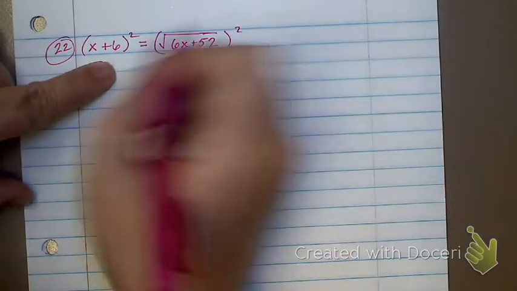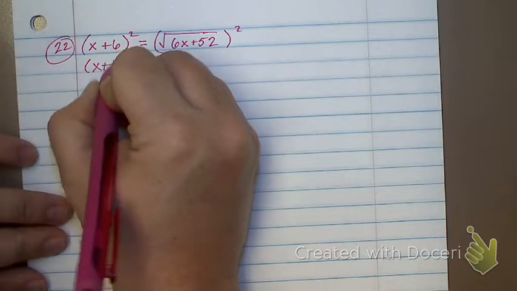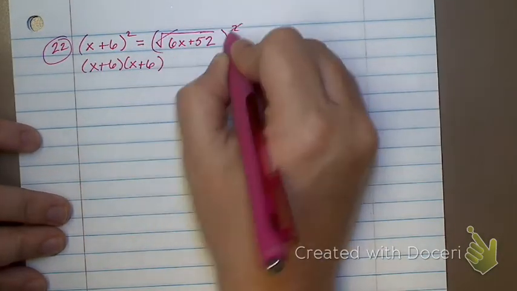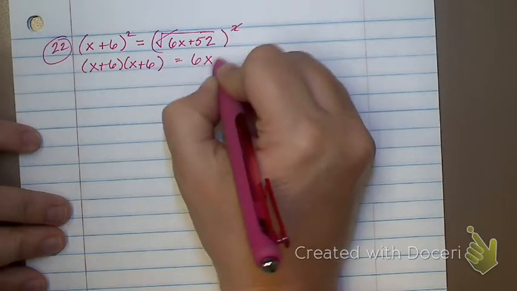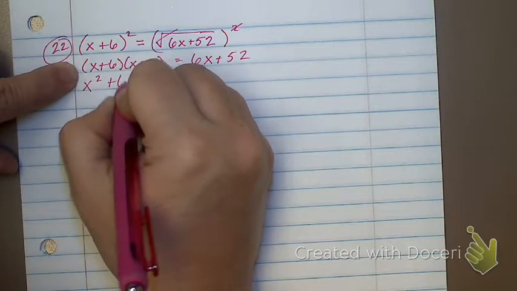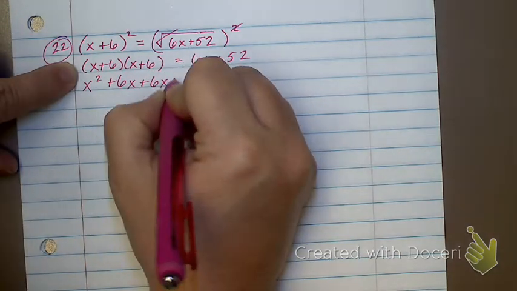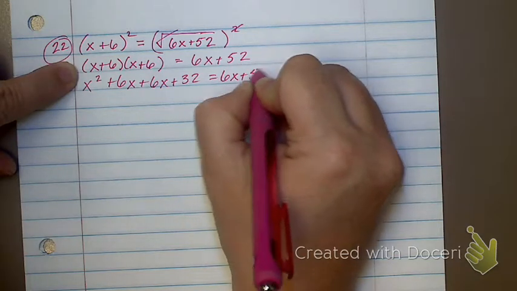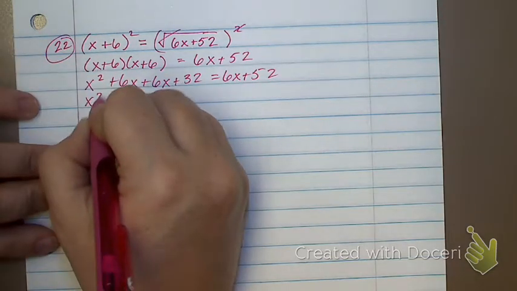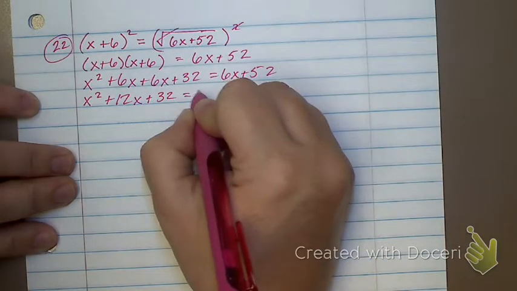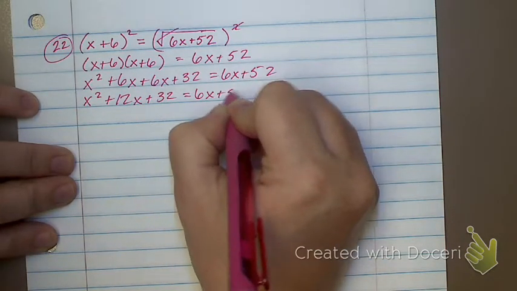And over here I'm going to have to remember to do x plus 6 and x plus 6. Over here I will just have 6x plus 52. So here I get x squared plus 6x plus 6x plus 32 equals 6x plus 52. And x squared plus 12x plus 32 equals 6x plus 52.